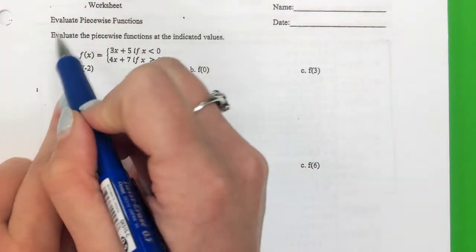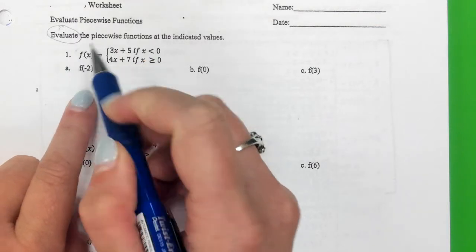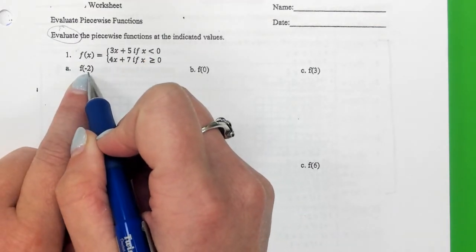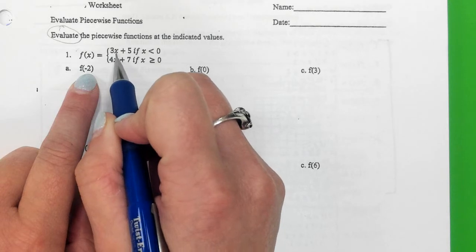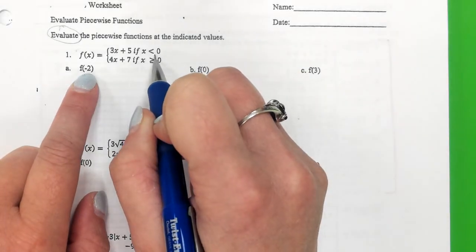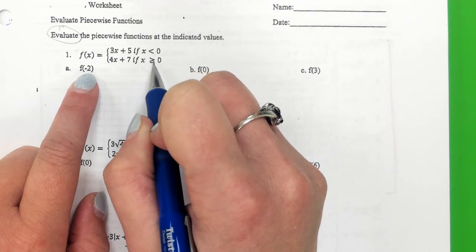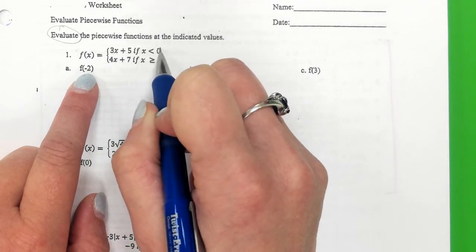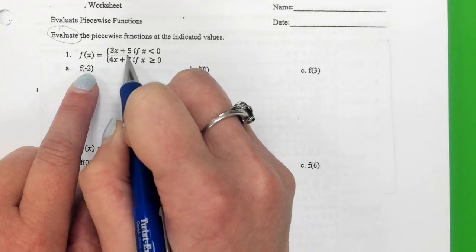You've got to figure out, it says evaluate. It does not say graph. It says evaluate. All right, you've got to figure out where this negative 2 needs to be plugged in, either to the 3x plus 5 or the 4x plus 7. So is negative 2 less than 0, or is it greater than 0? And negative 2 is less than 0, so we're going to plug it into this guy.